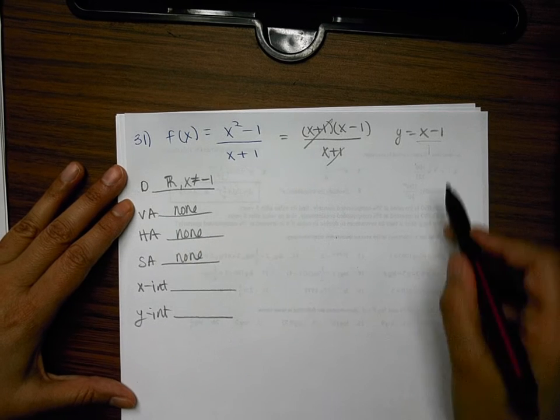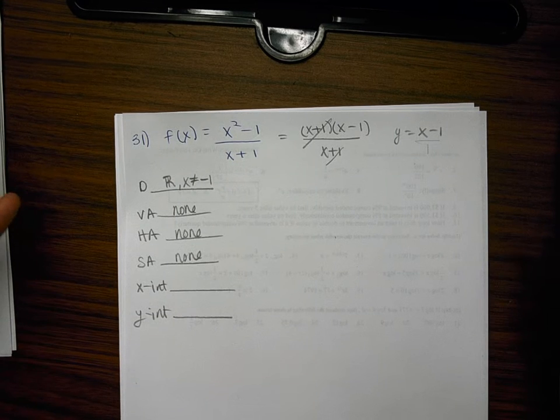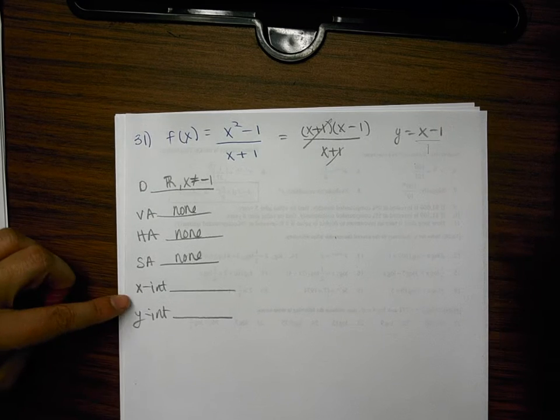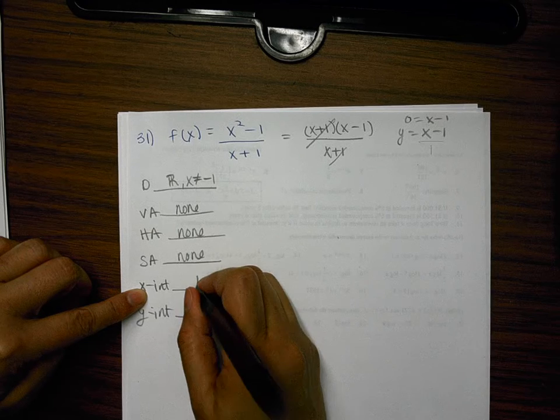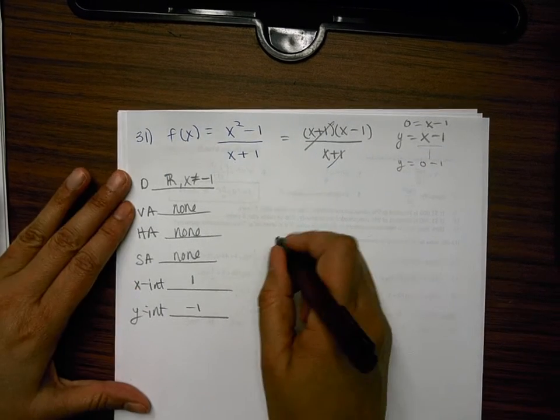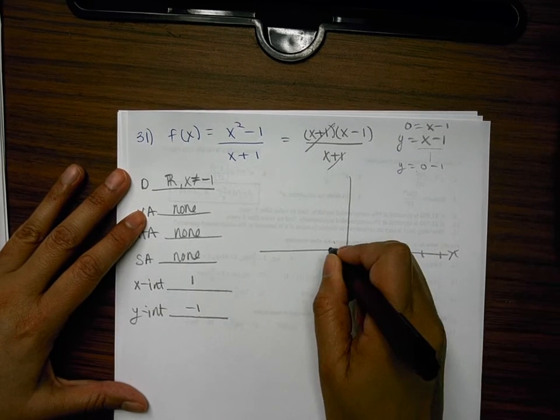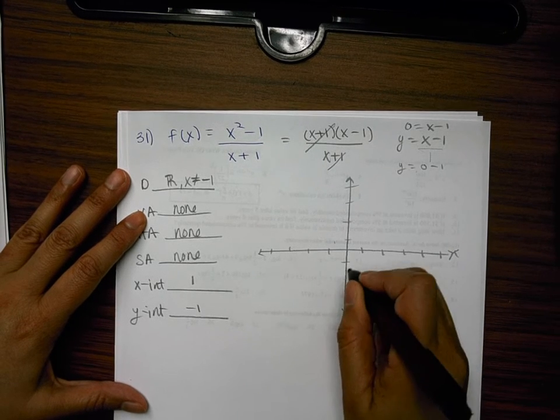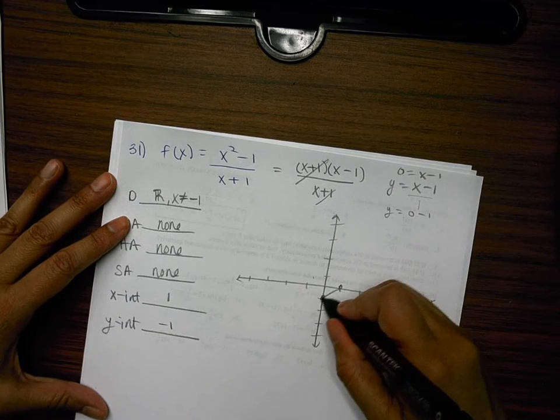I will repeat it. If there's no variable at the bottom, here the denominator is just 1. It's a 2 or a 3 or a 5. If there's no variable in your denominator, all of your asymptotes are none. X-intercepts we still find by setting the equation equal to 0. Add your 1, you get 1. Y-intercept you still find by plugging in 0, and you get negative 1. Okay, no asymptotes, just the x-intercept of 1, y-intercept of negative 1, and make your graph.